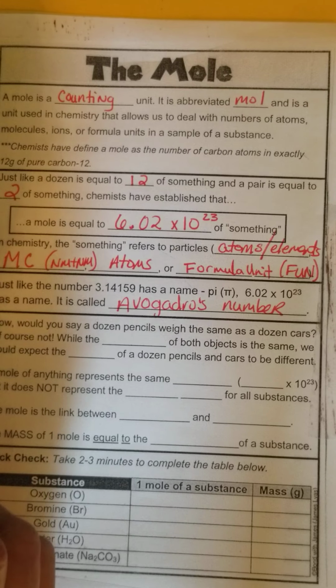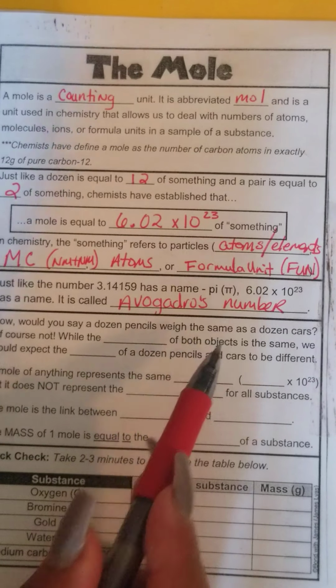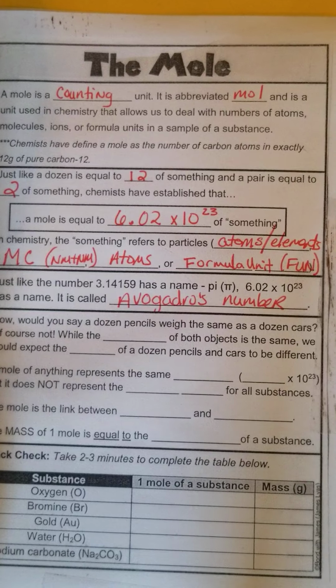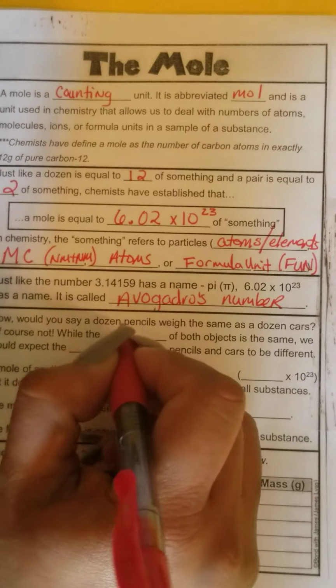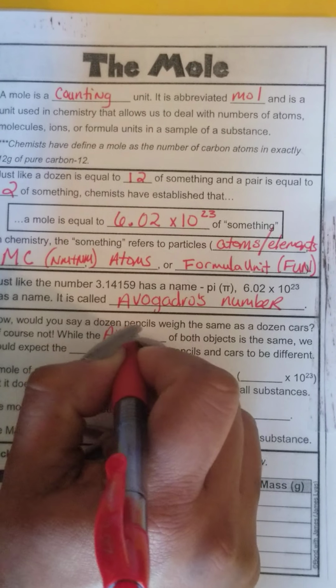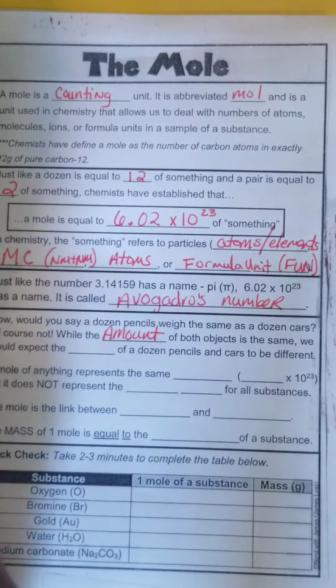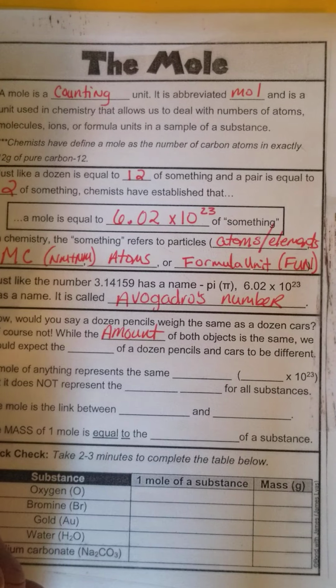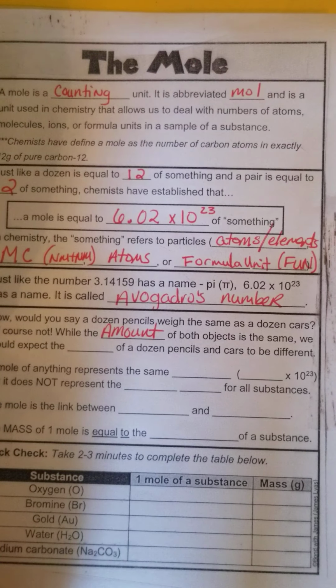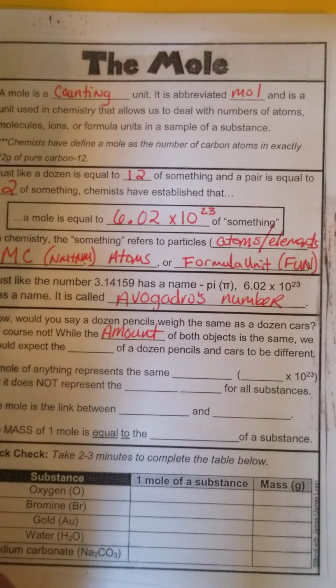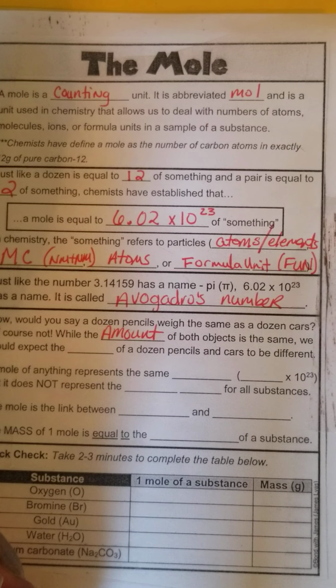Now, would you say a dozen pencils weigh the same as a dozen cars? Well, probably not. While the amount of both objects are the same, right? If I use the word dozen cars, a dozen pencils, we mean the same number of amount. Do we mean the same number of mass? No, we don't.